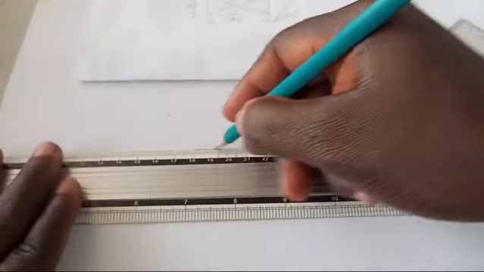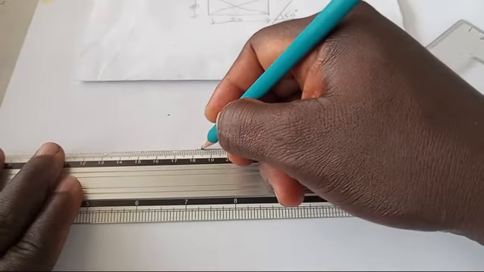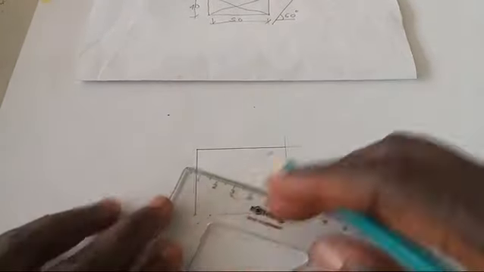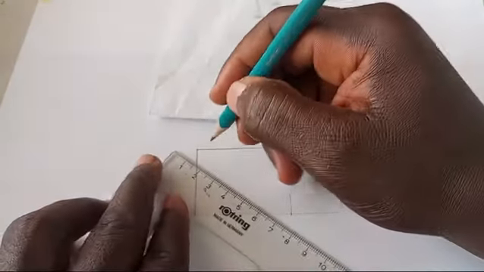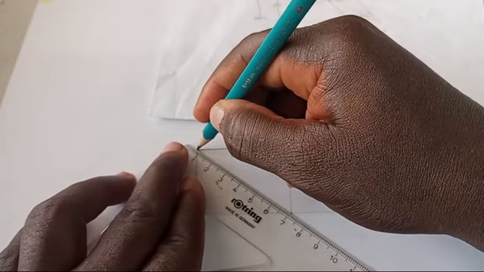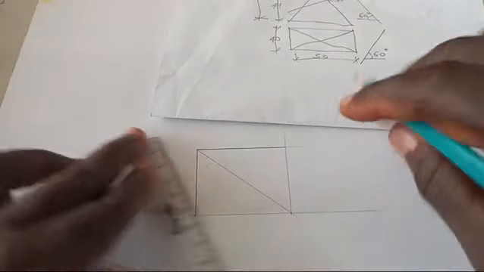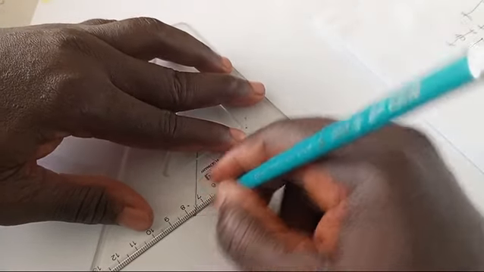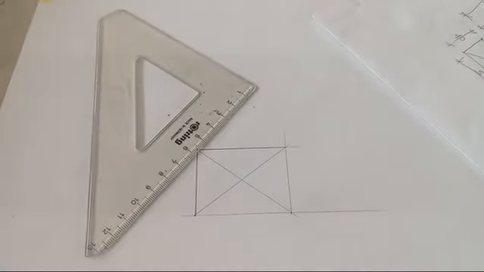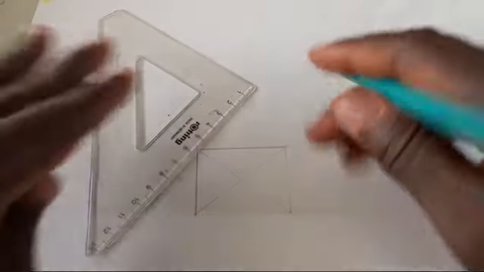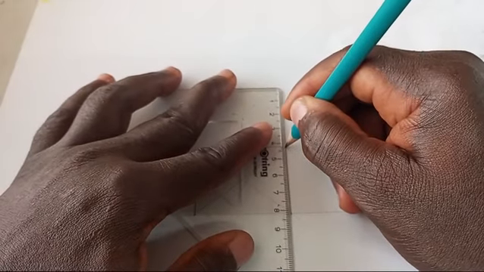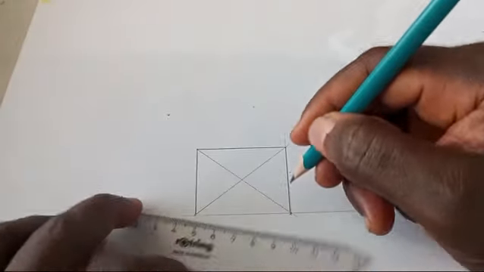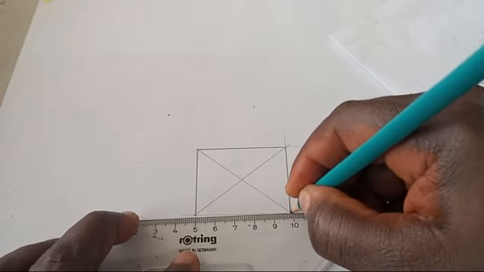Then the same thing. I'll just use my T-square to draw for this side. Then the next thing is to draw, because it's a pyramid, a rectangular pyramid. I have to draw a thin line like this and a thin line like this. So the next thing I want to do is to draw my elevation.